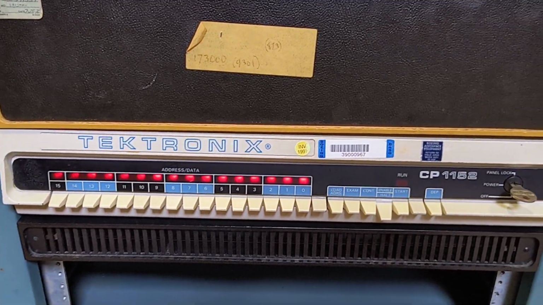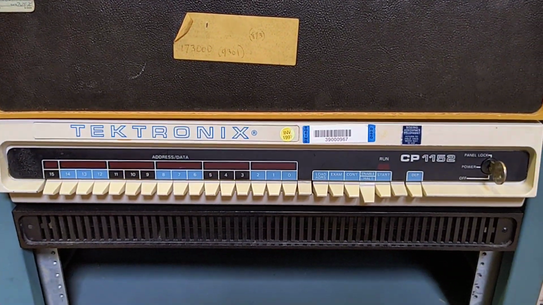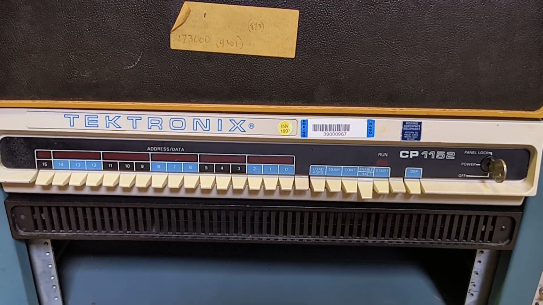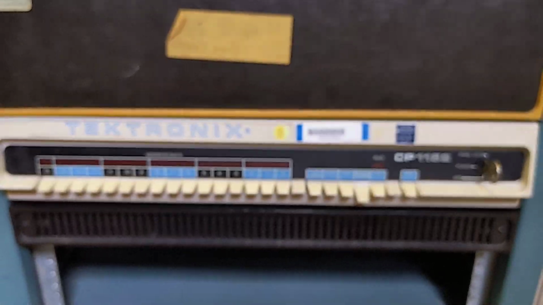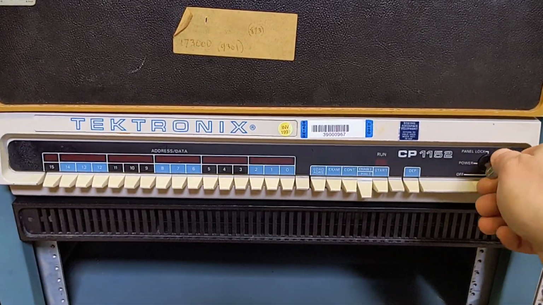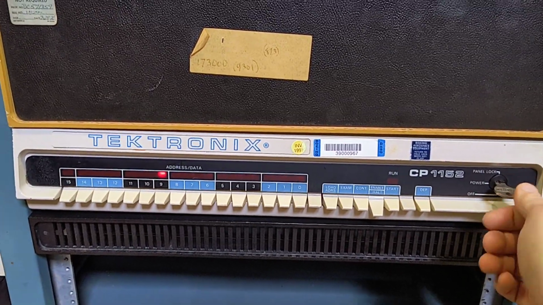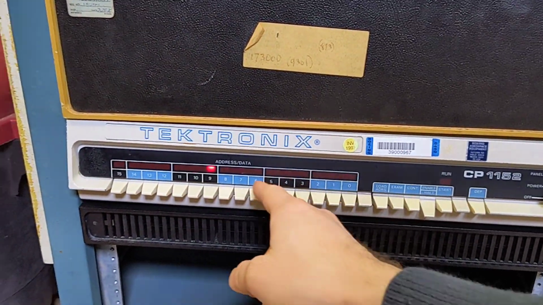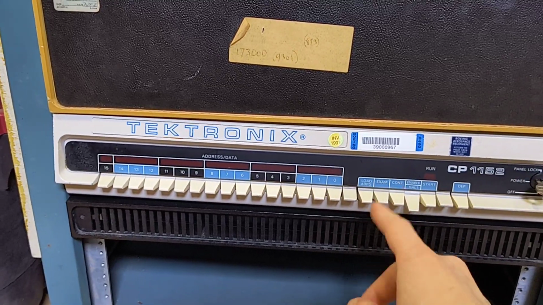Now here's the best part. I kill the power. Completely dead. There's no power to this, there's no backup, nothing like that. I'm going to turn it back on. Load address 0. All the toggles are down, so load address 0. Now I'm going to say exam.